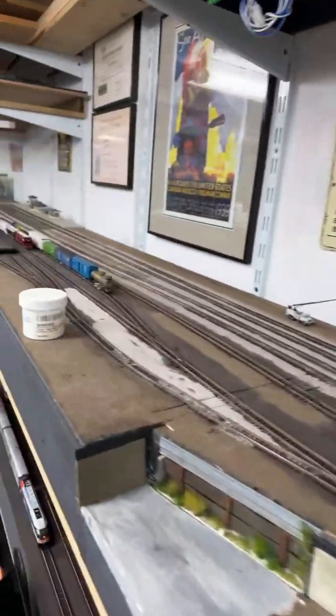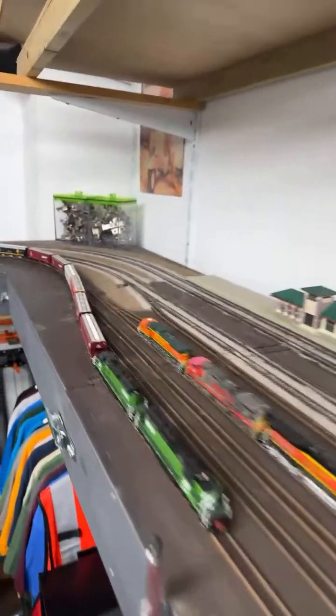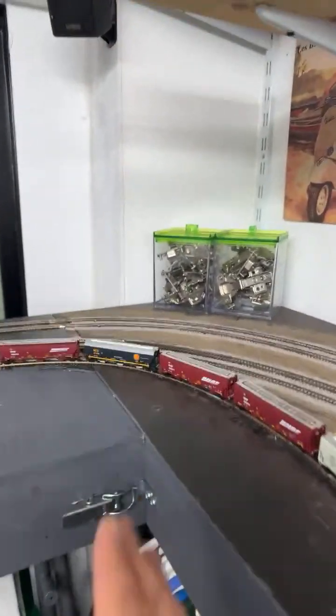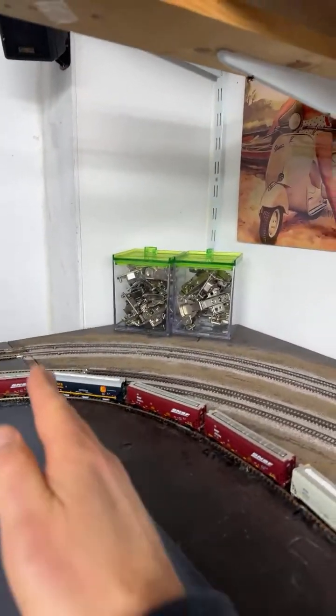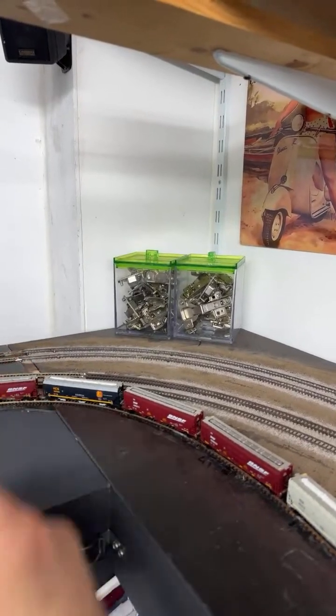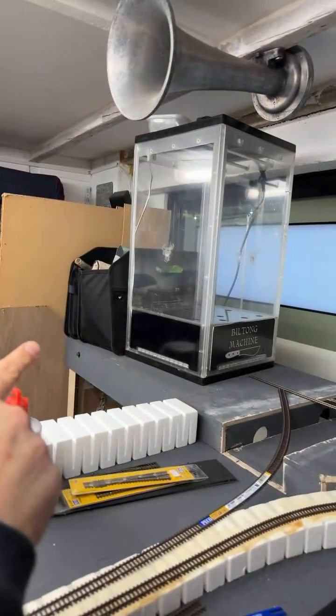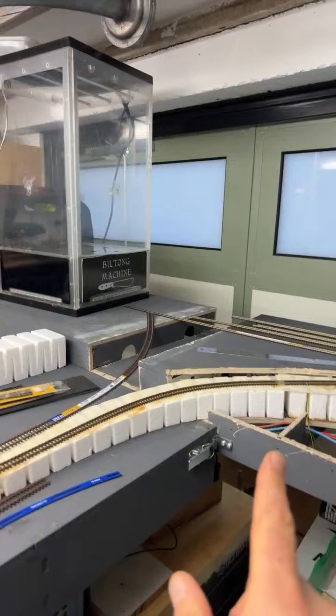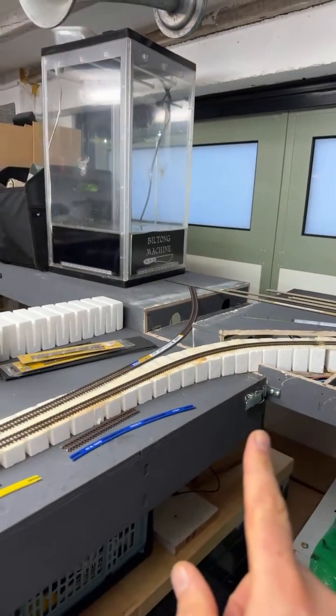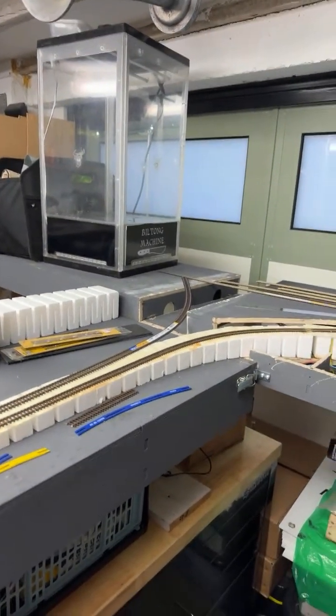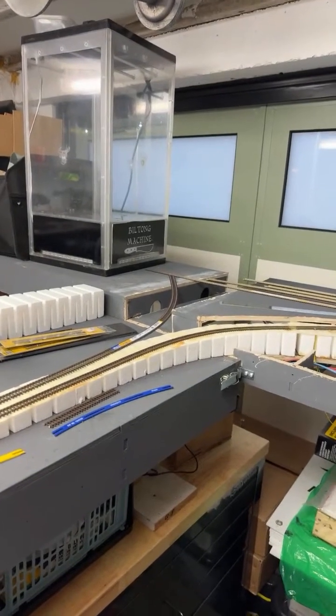So what I've done since then, I've added in this section here. On my previous updates, the layout went up to here. I've now added this section in, which goes across to over there. And then I've added a peninsula. Now, I think it's on my website, there's a track plan of where I've got up to.